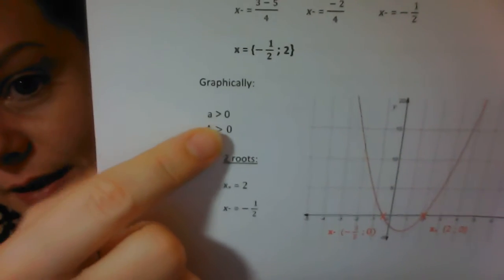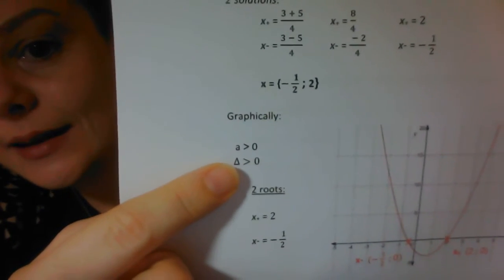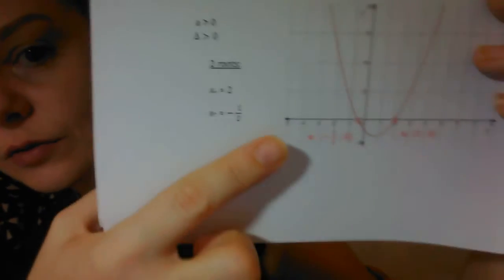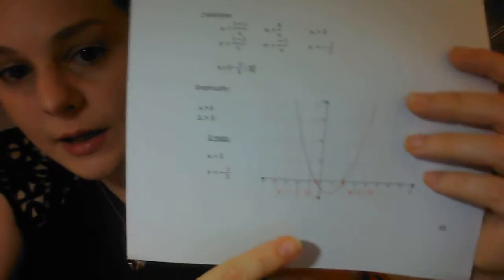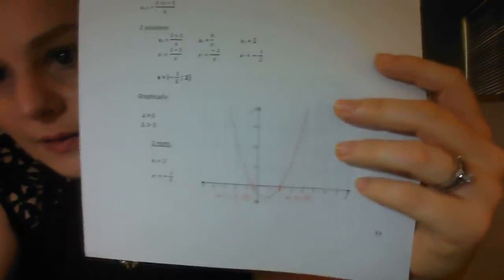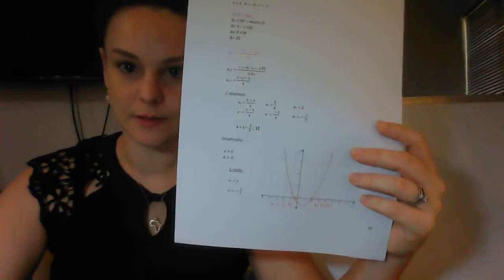So I'm verifying graphically that when my delta is positive, there are 2 roots, and for this specific equation I'm getting those 2 x-intercepts. Alright, I gave you a second option, second example.